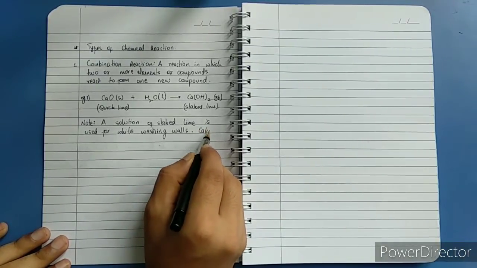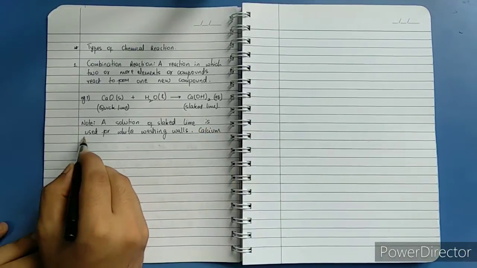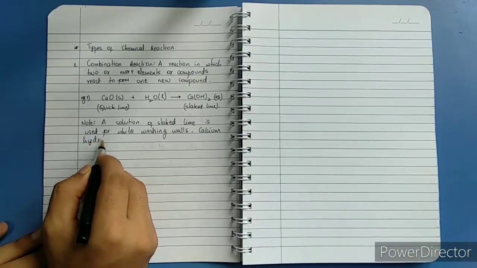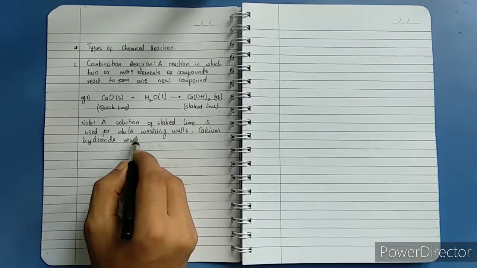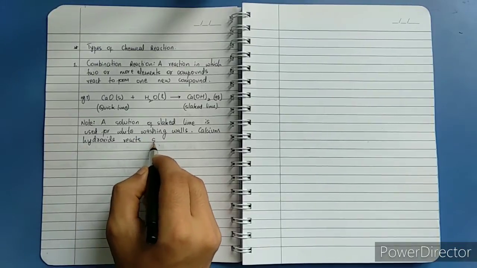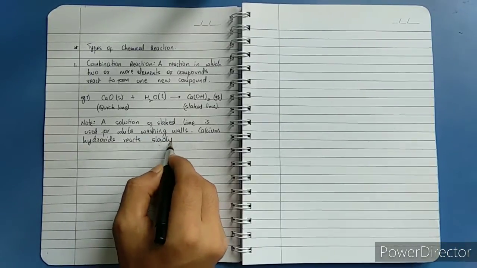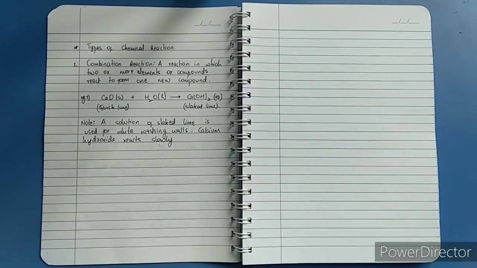Calcium hydroxide reacts slowly. So when we whitewash the walls, in simple language we say that chuna jab lagate hai.